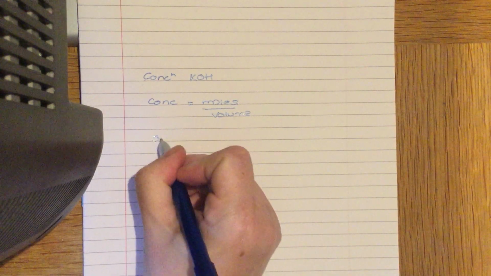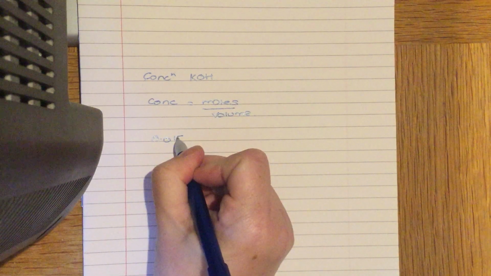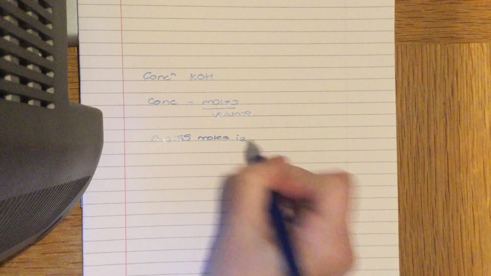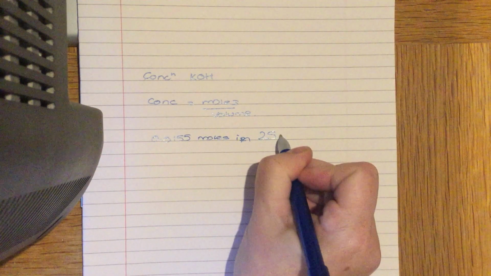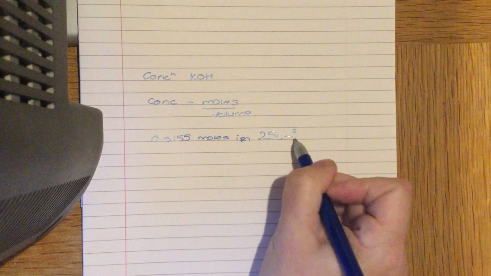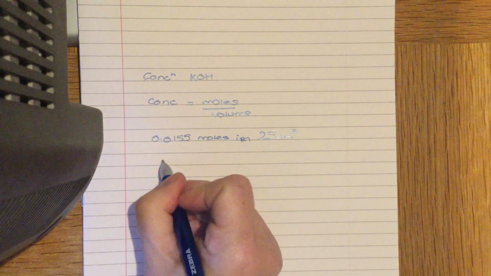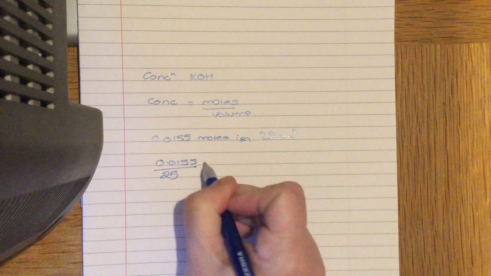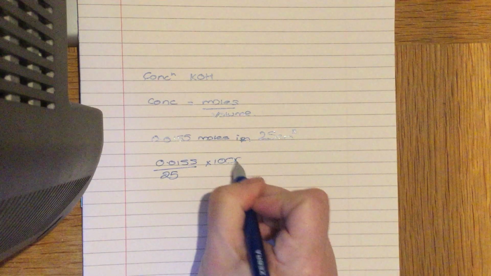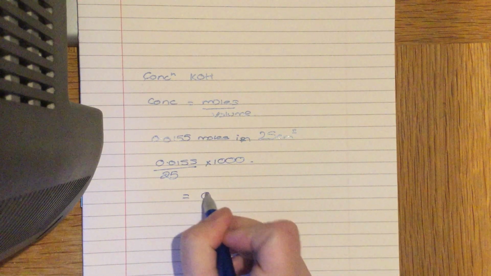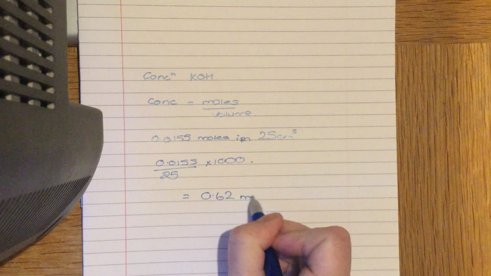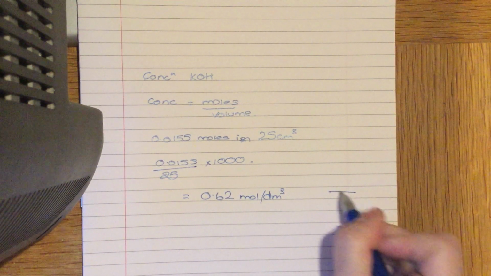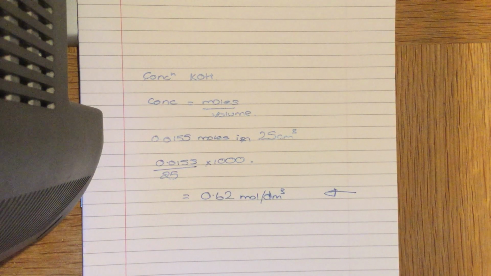So we know that we have 0.0155 moles in 25 centimetres cubed. And we need to know how much we've got in 1 decimetre cubed. So we do 0.0155 divided by 25 and then times it by 1000. And that gives us 0.62 mole per decimetre cubed. That is your first answer.